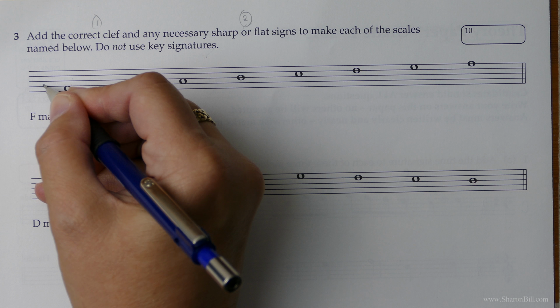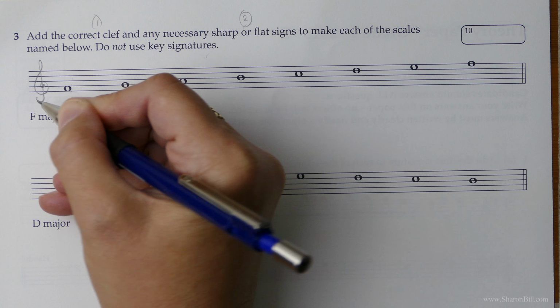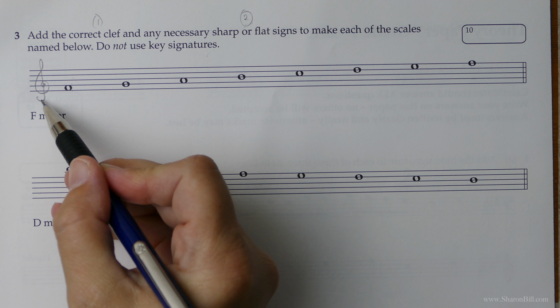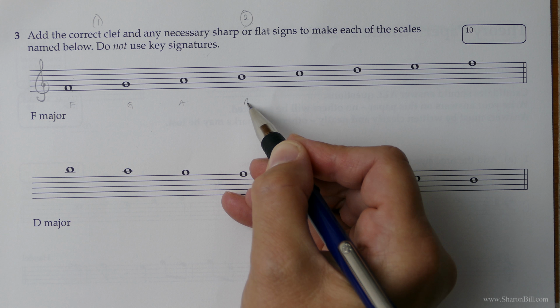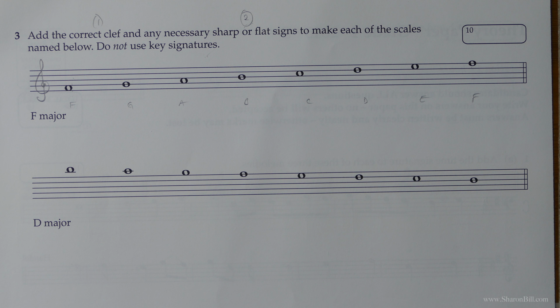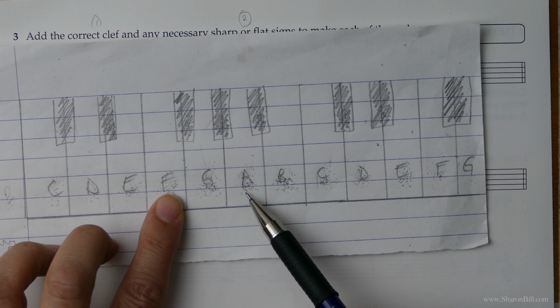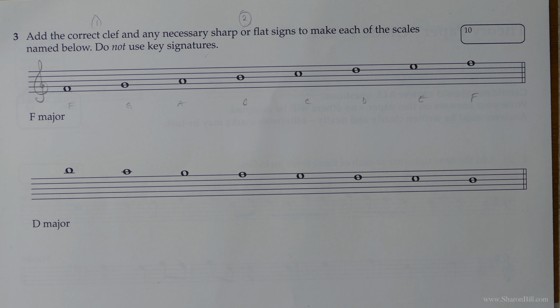If you're not familiar with a treble clef, if that doesn't come into your practical music often because of the instrument that you play, you could always sketch out the letter names underneath just to make it double sure. Make sure you're ascending as the scale goes up. You could even sketch out a piano keyboard, even if you don't play piano, just to help you visualise those notes.